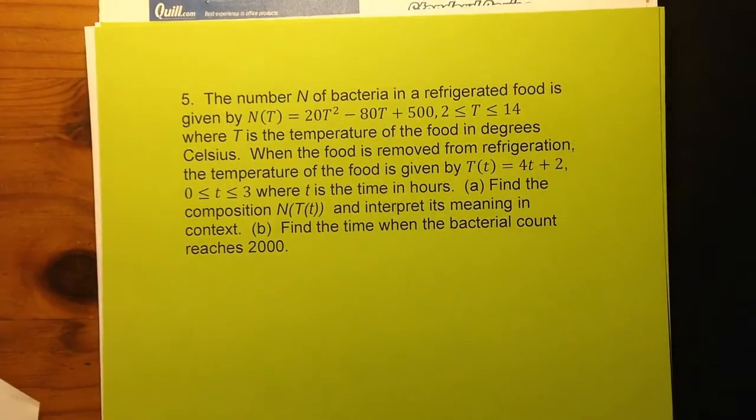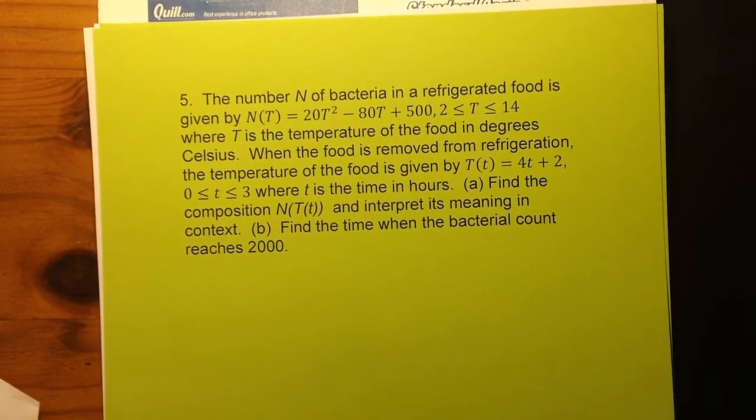Last problem. Here's a real world situation where we might want to use composition of functions. And tomorrow, you're going to have another application sort of thing.